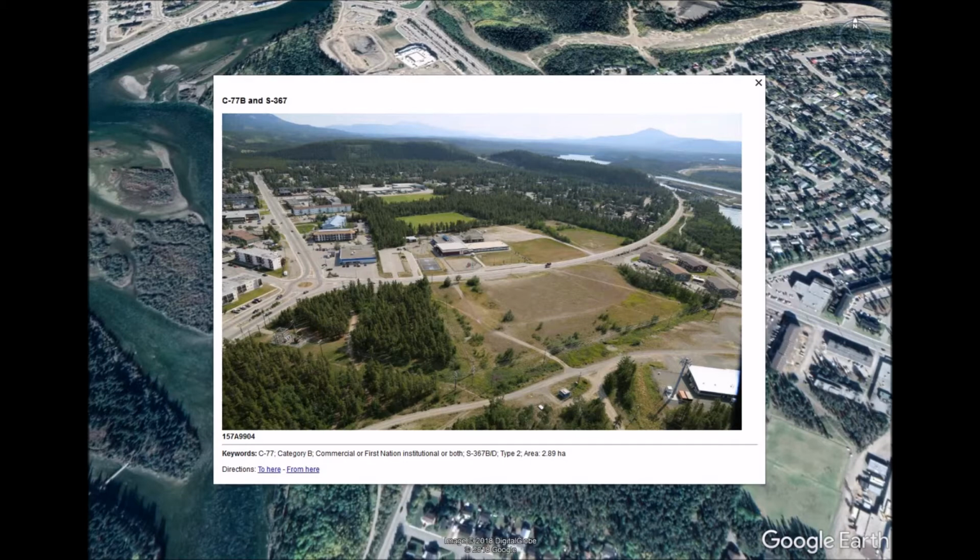So this is type 2, designated under the agreement commercial or First Nation institutional use. Again, these designations are broad and they can be changed to accommodate different ideas, but this offers Kwalendon a range of development potential, and it's category B. And the size of the lot is just under 3 hectares.